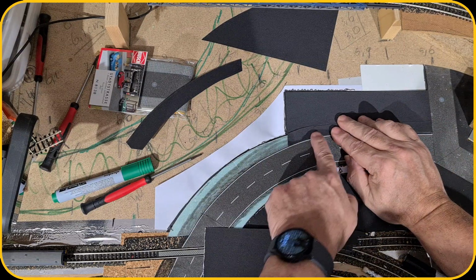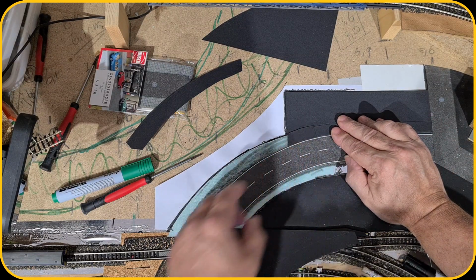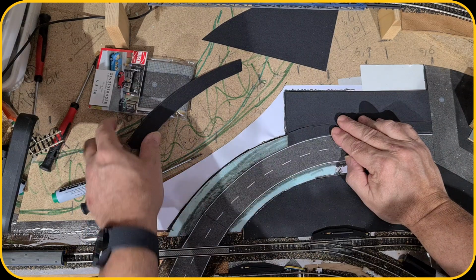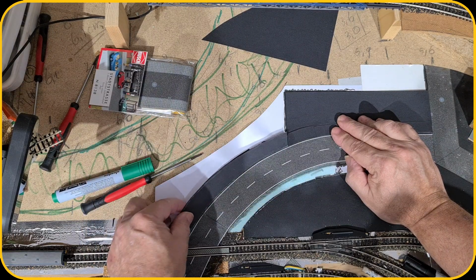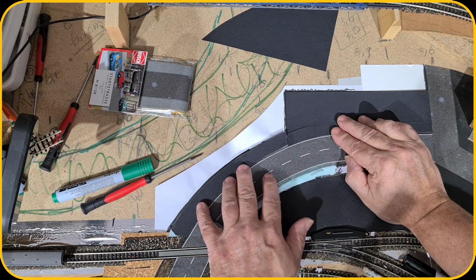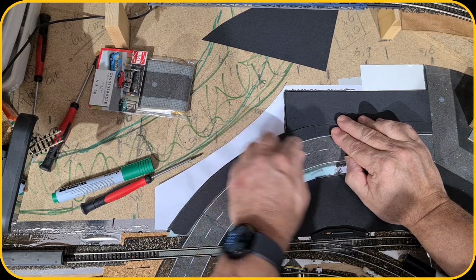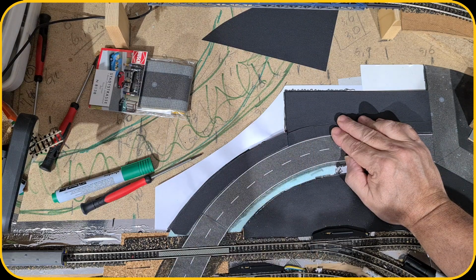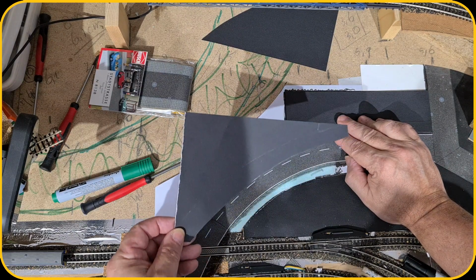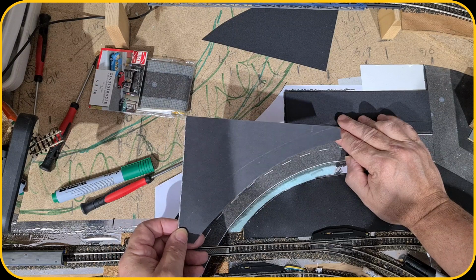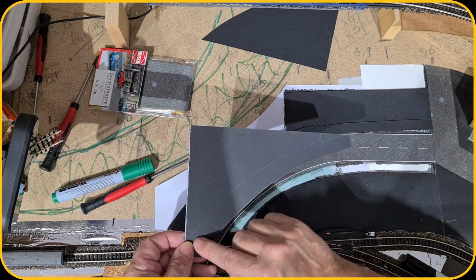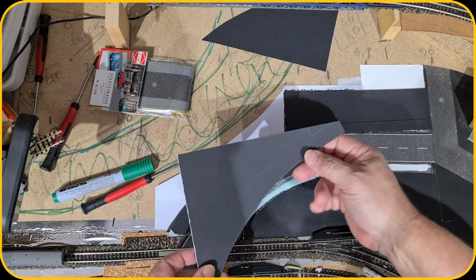And as you can see, I didn't put it all the way to the end, because this section over here will be this and then onto here, but I need to connect those two together. So I use another piece of paper, and I didn't cut it yet because it needs to have the width of the pedestrian path.